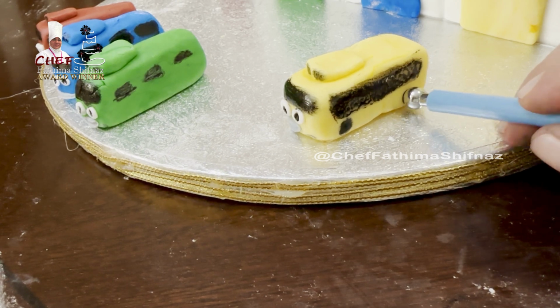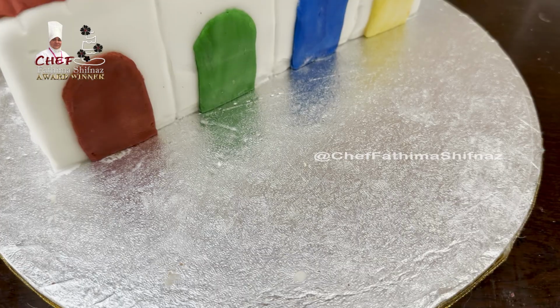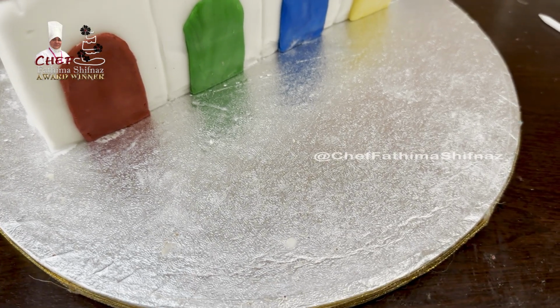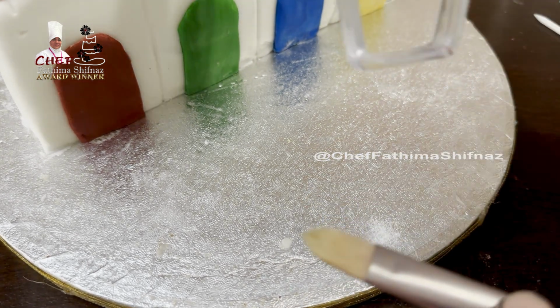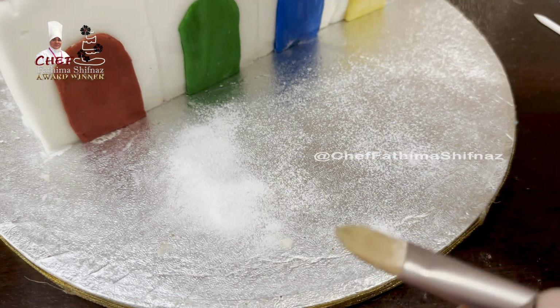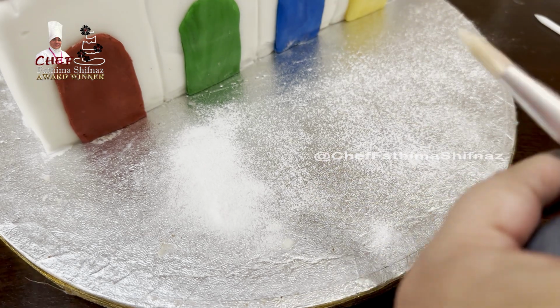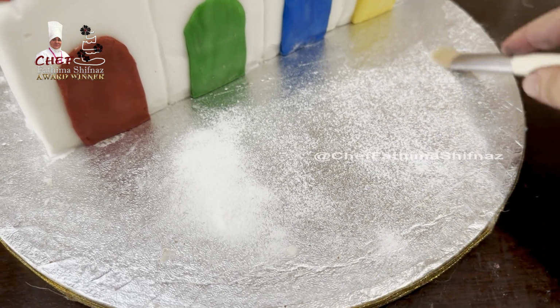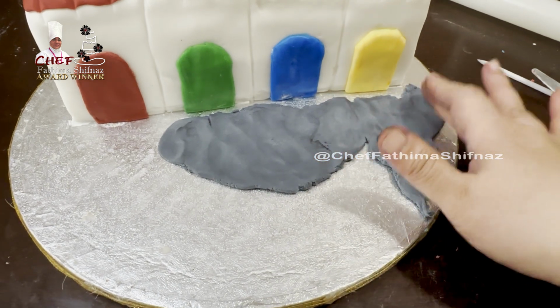Once I keep on to the board, I'm trying to give extra details. You can see a little bit later on. For the cake board, I dust it with icing sugar, and with a little bit of water I spread the icing sugar all around the board. That's how I was covering the board. I'm not using too much edible glue on the board.